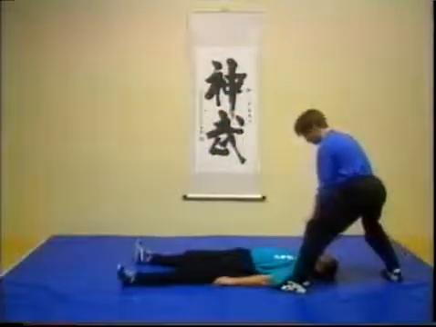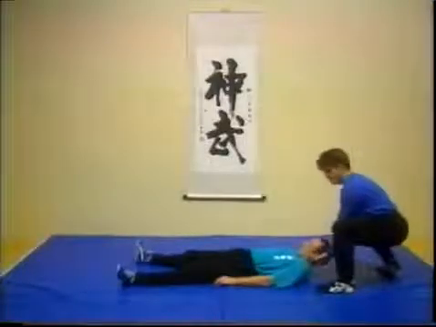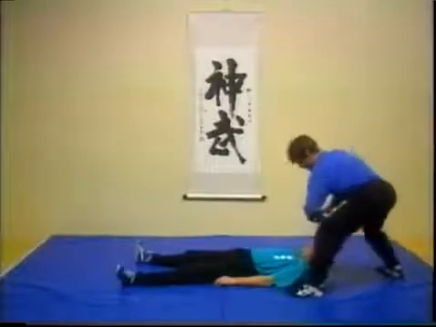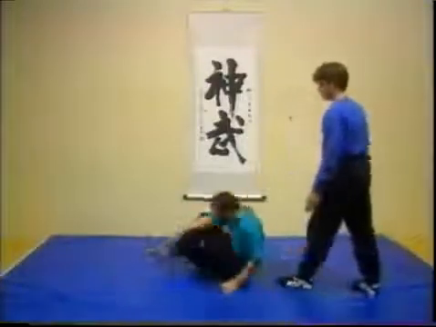When you take your partner down in practice, be sure that you cradle his head this way so it doesn't hit the ground. In reality, if you have to, you can do just the opposite and smash his head in the ground if you really need to.